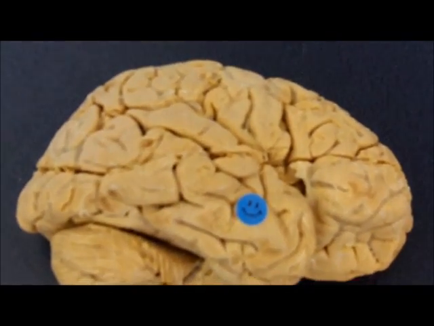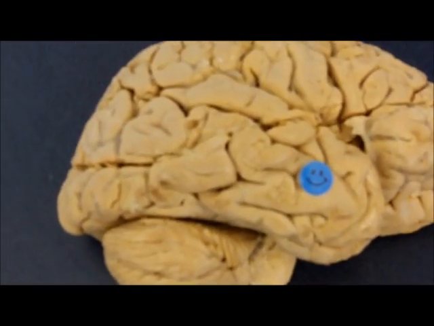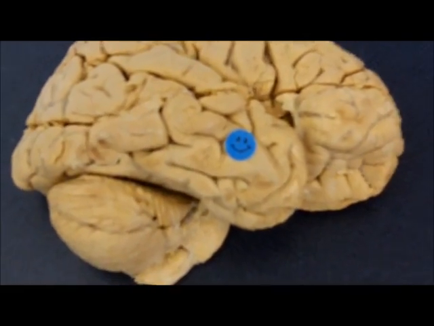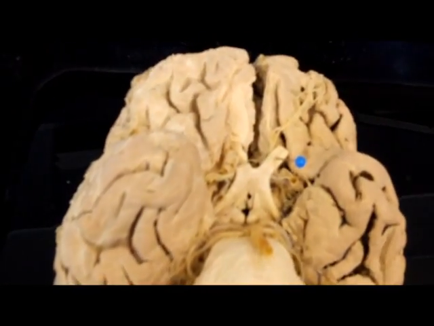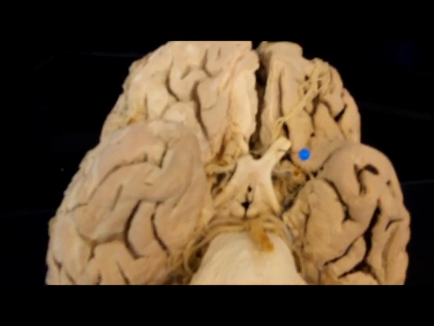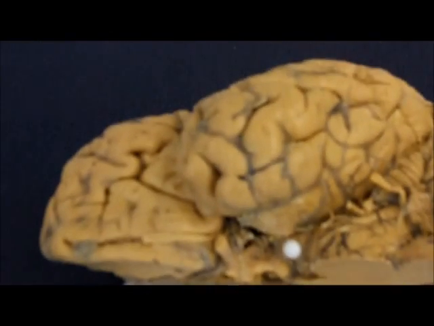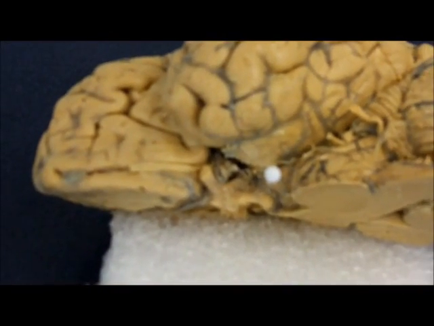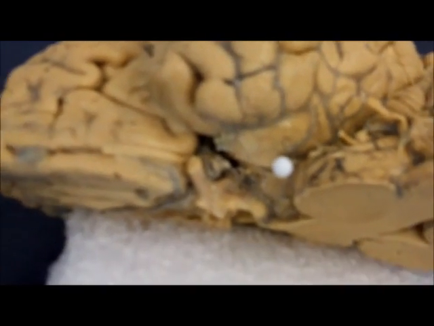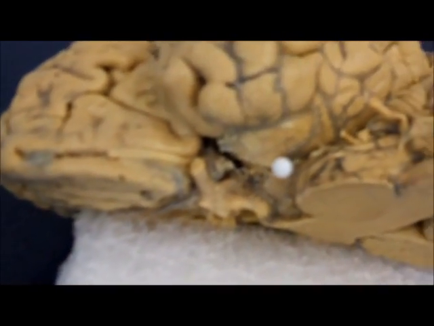Okay, number one, name the gyrus, and that would be the middle temporal gyrus. And over here we have name the nerve, and that looks like the optic nerve. And here we are on number three. Number three, name the pinned bump on this gyrus. The gyrus is the parahippocampal gyrus, and the bump is the uncus.